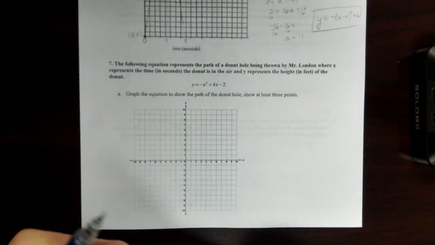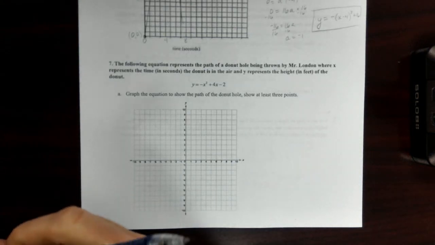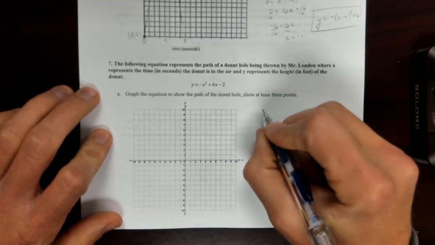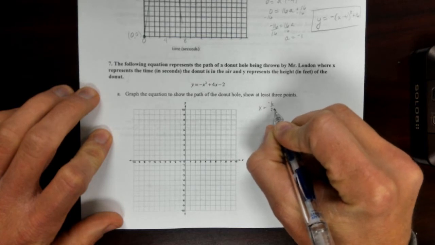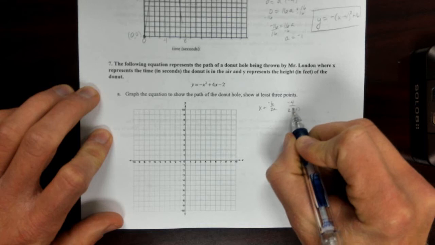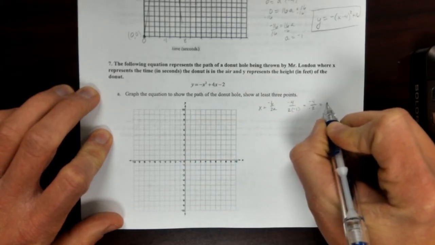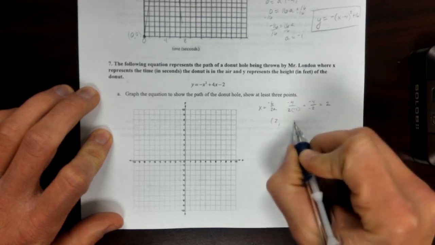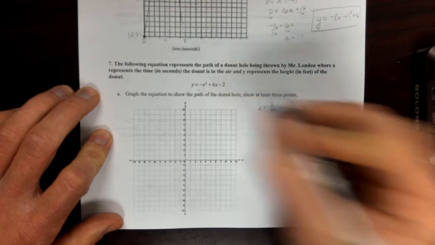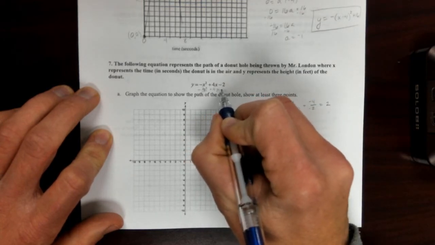Alright, looking at number 7, it says graph the equation to show the path of the donut hole, show at least 3 points. So here's my quadratic. I'm going to find my axis of symmetry by negative b over 2a. So the opposite of 4, negative 4 over 2 times negative 1. A is negative 1. So I've got negative 4 over negative 2, which is a positive 2. Now I need to find the y value of my vertex, so let's plug it back in. I've got negative 2 squared plus 4 times 2 minus 2.